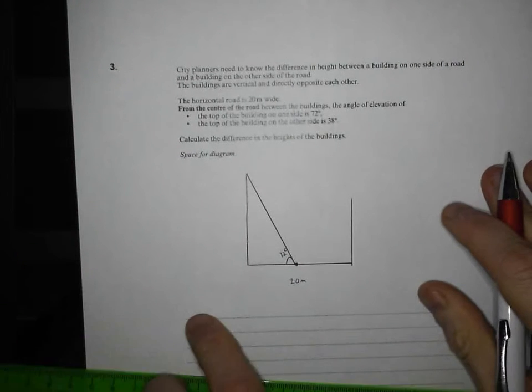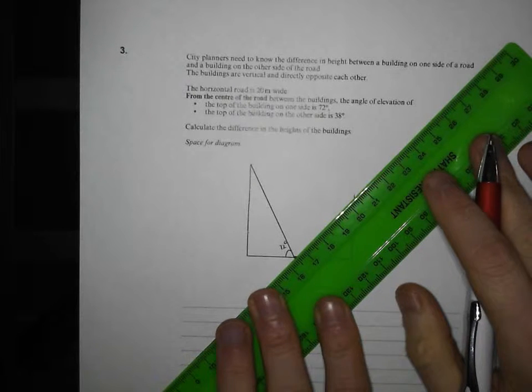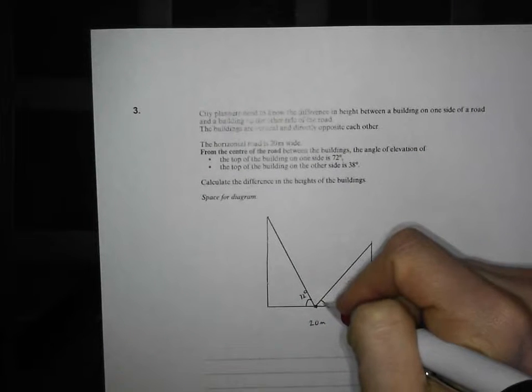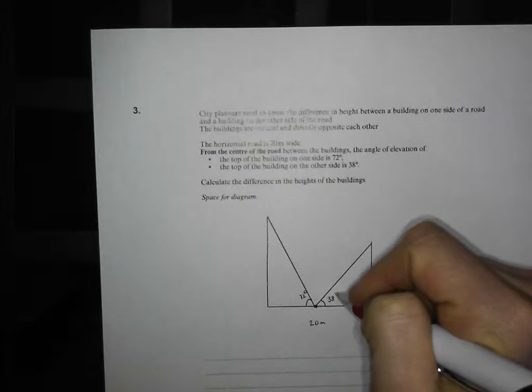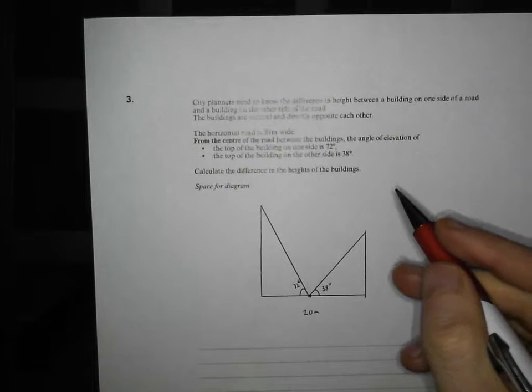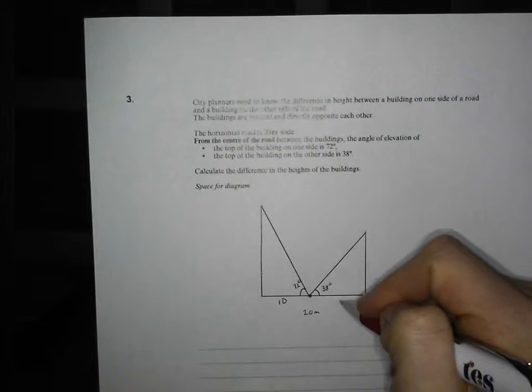And on the other side, it's 38. My drawing to scale is a bit ropey here, but we'll be fine with that one. You've not had to turn your head quite as far for that one, so that's going to be 38 degrees for that bit. And the other thing we know, because we've got two angles here, is we know a length. That's the centre of the road, so that's got to be 10, and that's got to be 10.